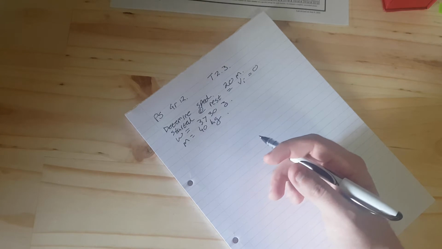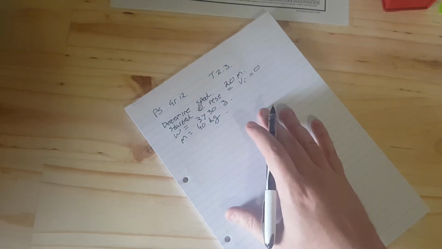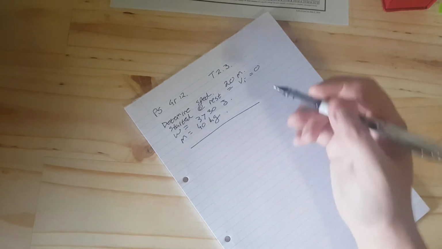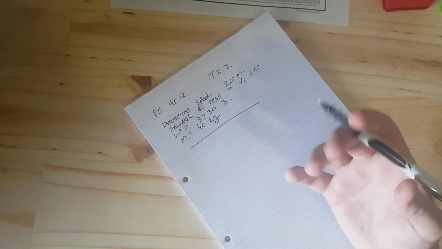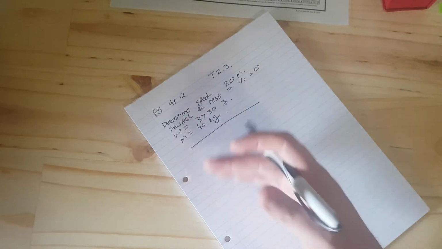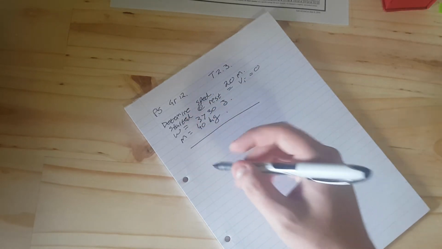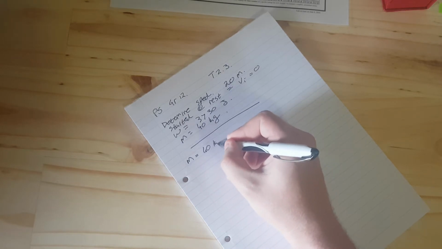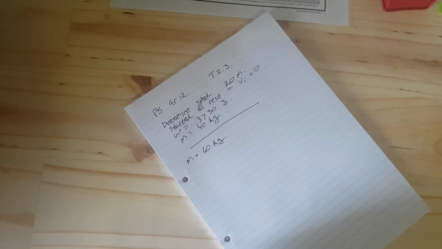Now, the best way to do these, or any calculation really, is to first take out what you have. I have briefly summarized this here now, but we can say that the mass of the object is 40 kg.